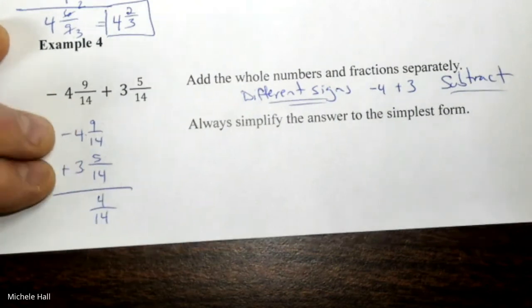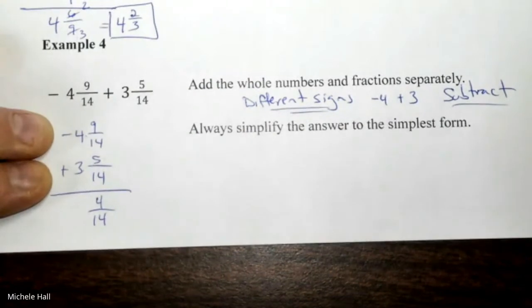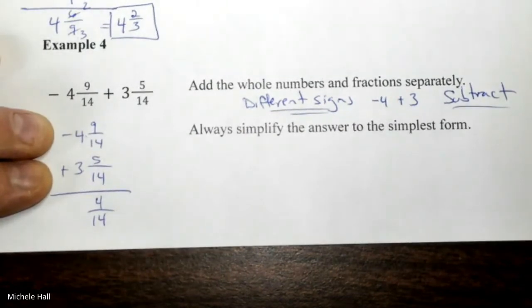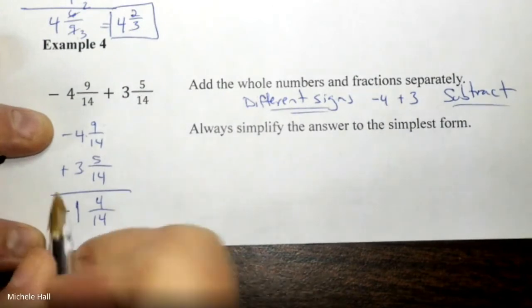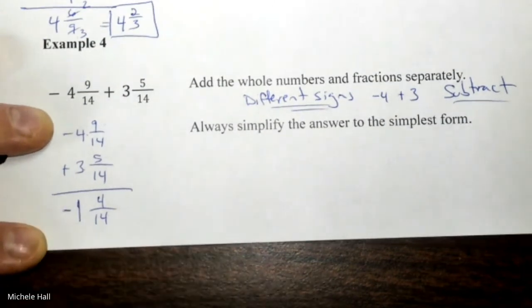And then I look at my whole numbers, -4 and +3. What do we get for -4 and +3? They're different signs, so we subtract. Are we going to get a +1 or a -1? -1. And then I just need to check my answer to make sure it's reduced.